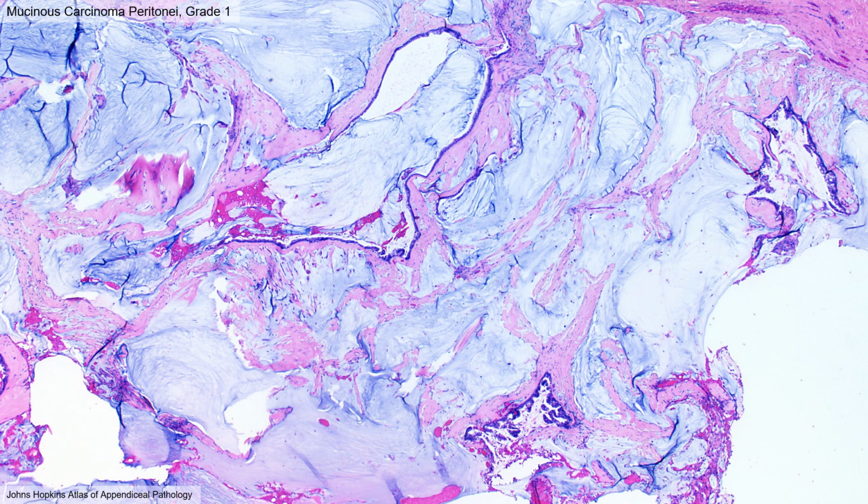Here we can see an example of mucinous carcinoma peritonei grade 1, and at very low magnification we can appreciate that this has fairly low cellularity, with the tumor cells themselves comprising a low percentage of the overall tumor, and a lot of this consisting of just mucin and some associated fibrosis. We can also see how this has a pushing border.